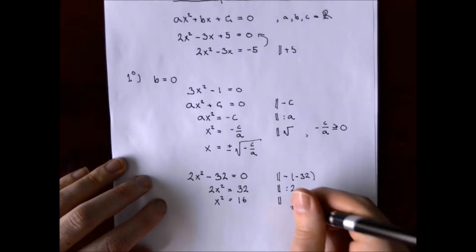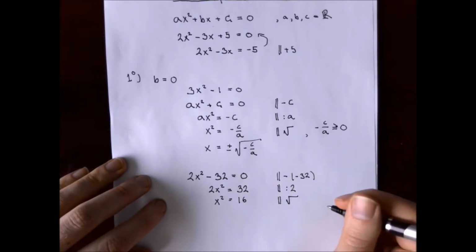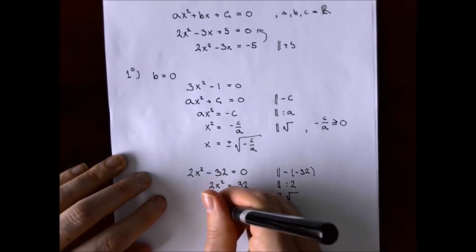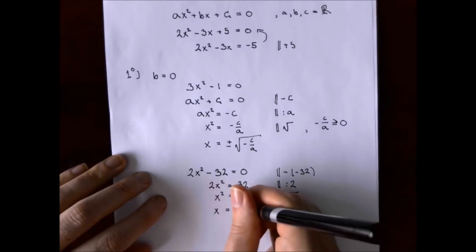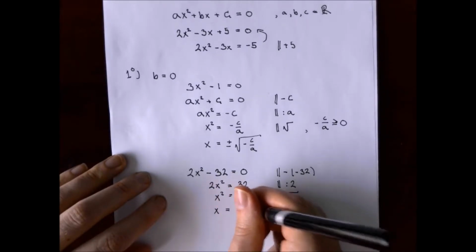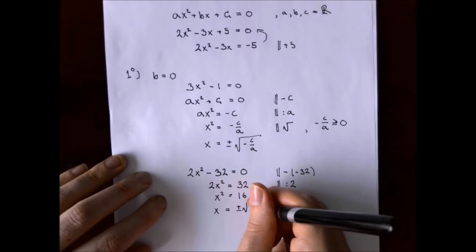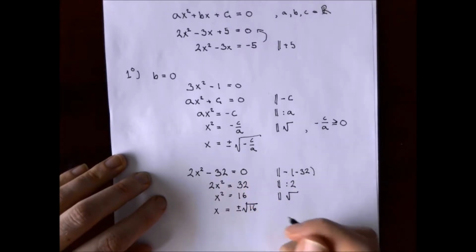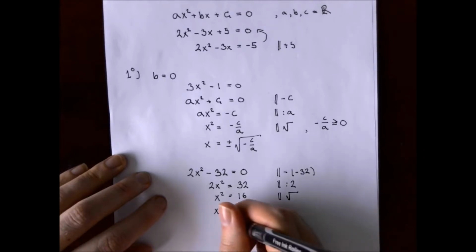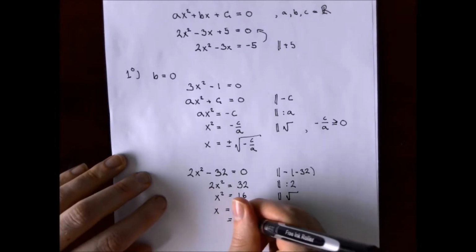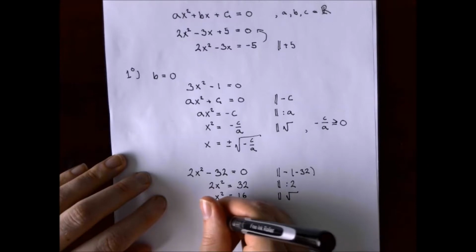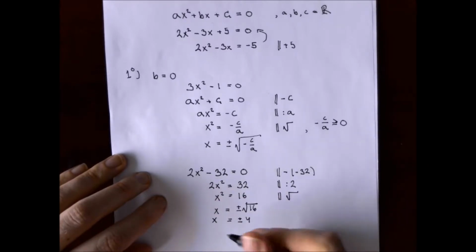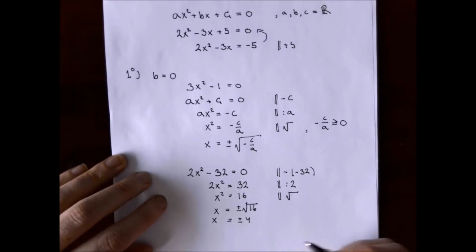Now 16 is positive, we're allowed to take the square root, and we end up with x is equal to plus minus the square root of 16. The square root of 16 is just 4. So we had two solutions, either x is plus 4 or x is minus 4.